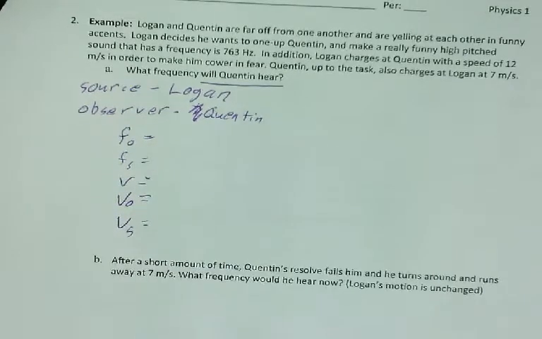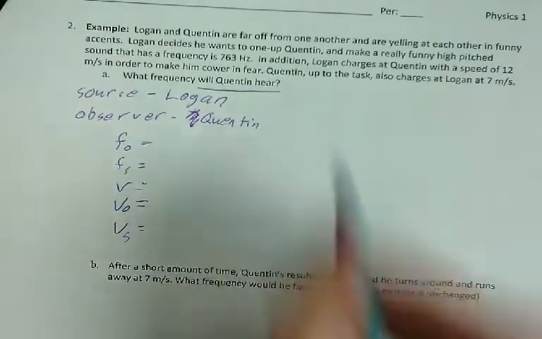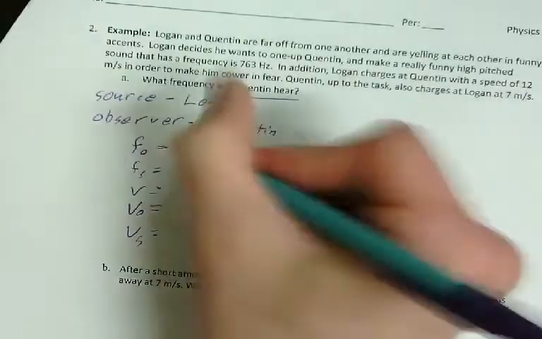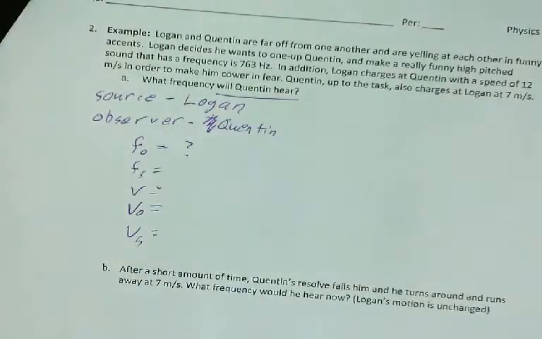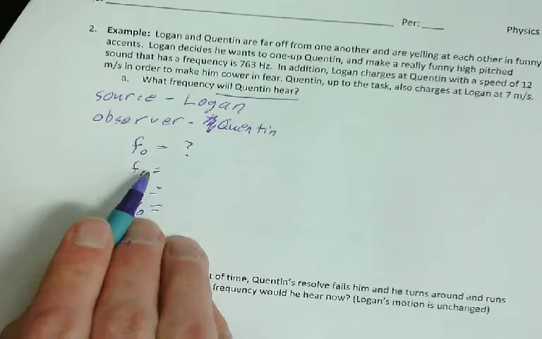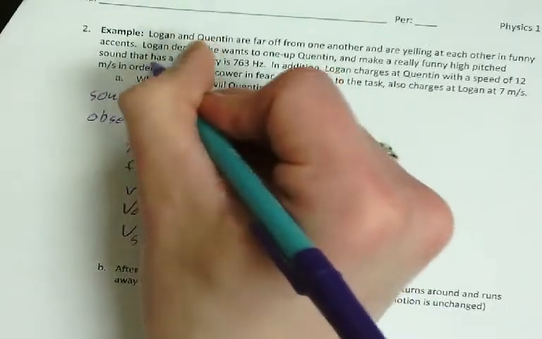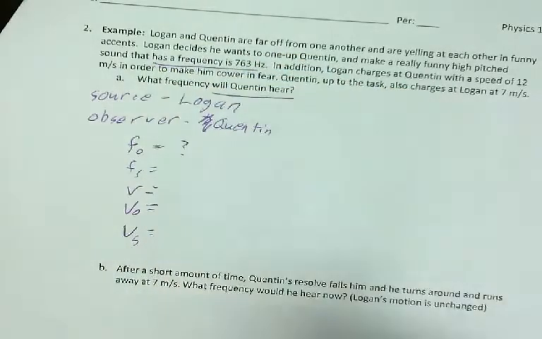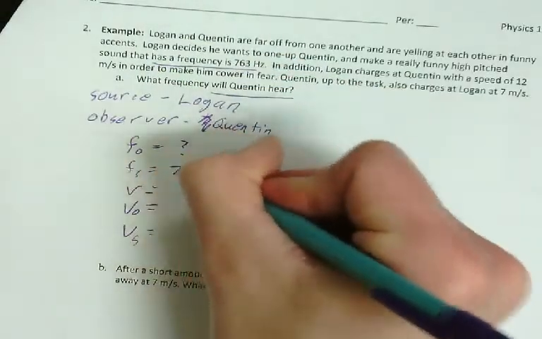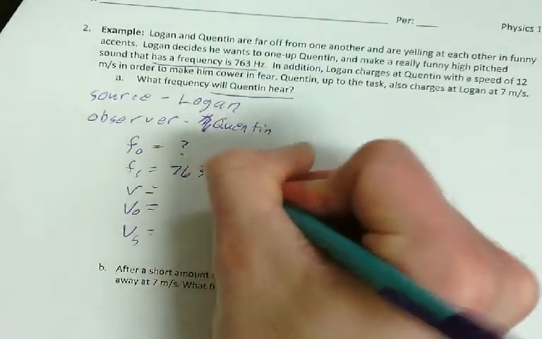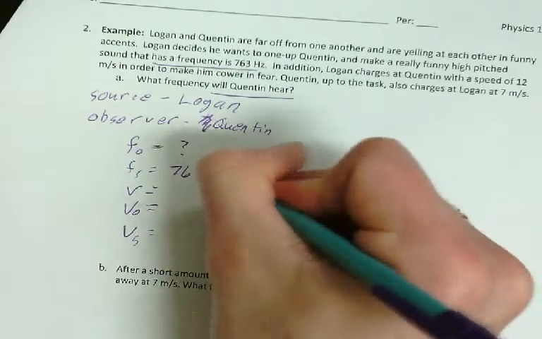So, FO is the frequency the observer hears. What frequency will Quentin hear? It's question mark. FS is the frequency of the source. My source is Logan. Logan makes a frequency of 763 hertz. V is the speed of the wave. The wave is sound.